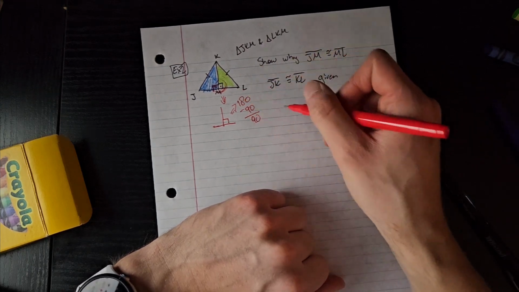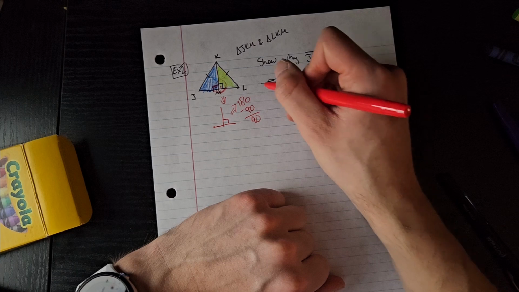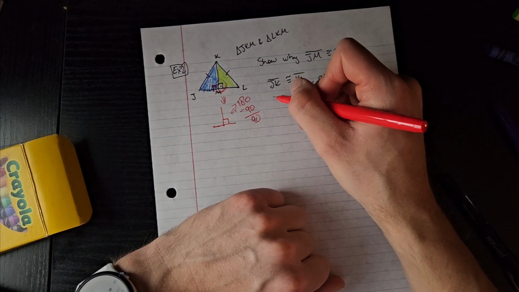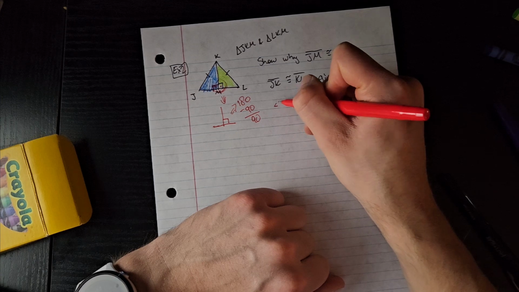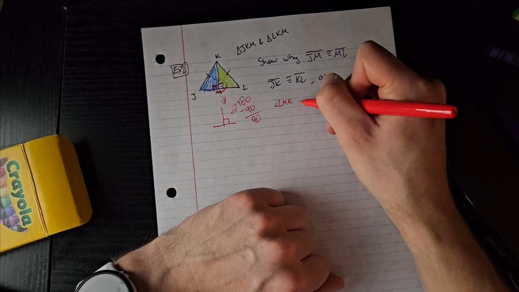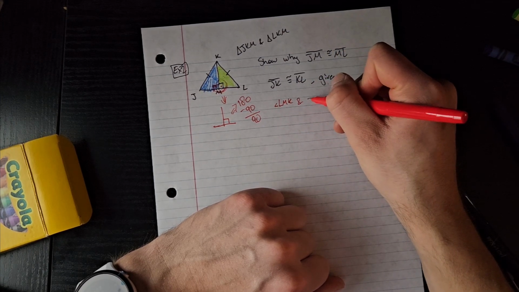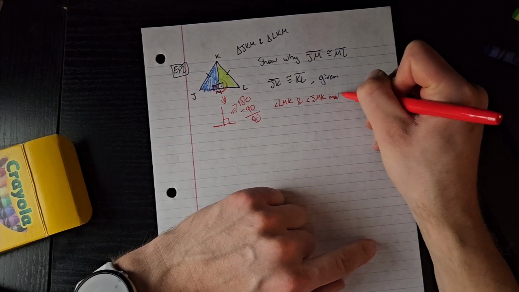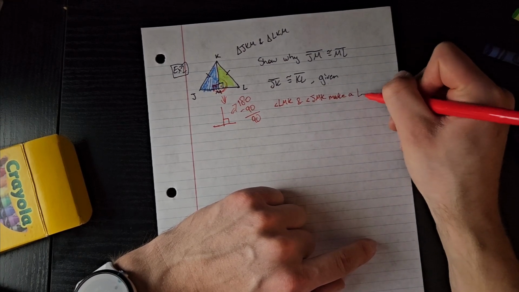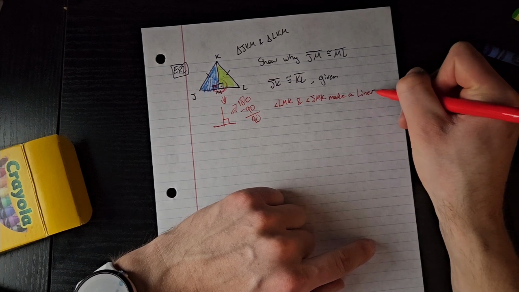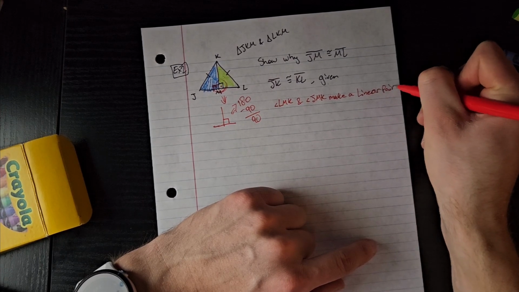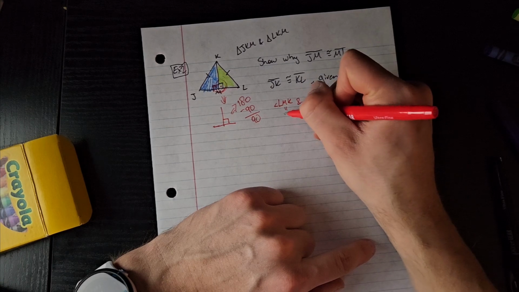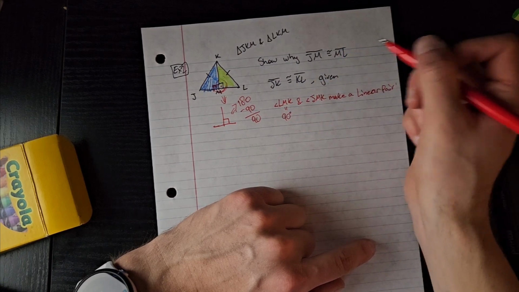So I'm going to sketch out what I just worked on. I noticed that angle LMK and angle JMK make a linear pair, which we also know is 90 degrees.